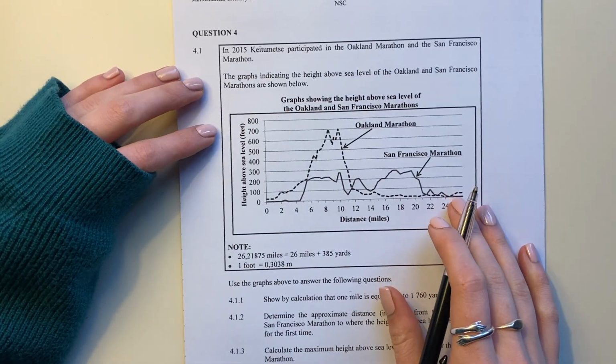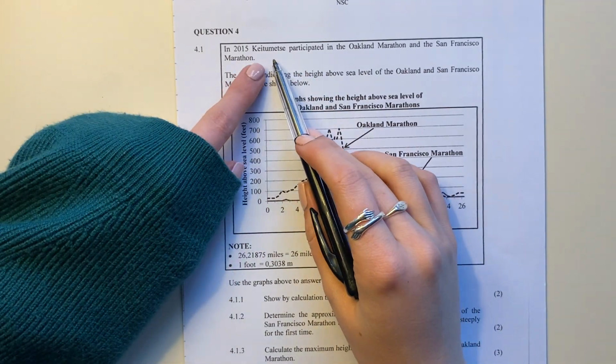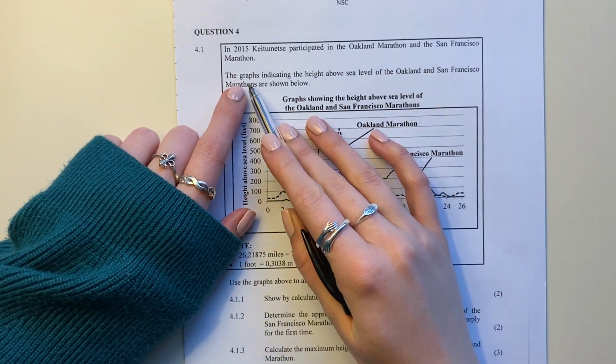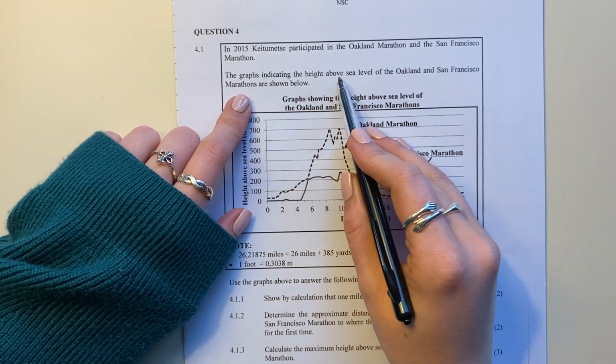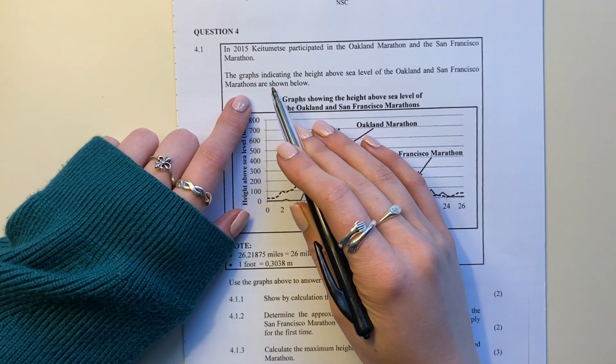Right, let's do question 4. 4.1. In 2015, Kiyotomete participated in the Oakland Marathon and the San Francisco Marathon. The graphs indicating the height above sea level of the Oakland and San Francisco marathons are shown below.